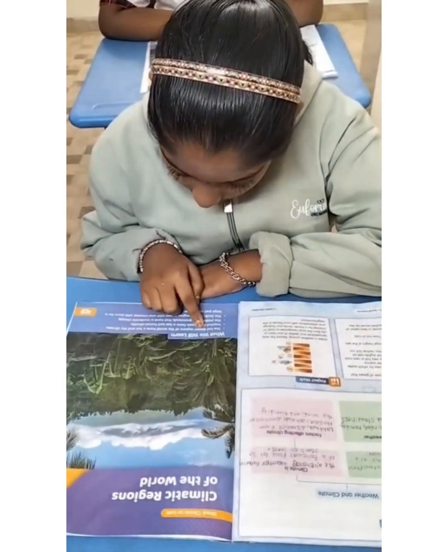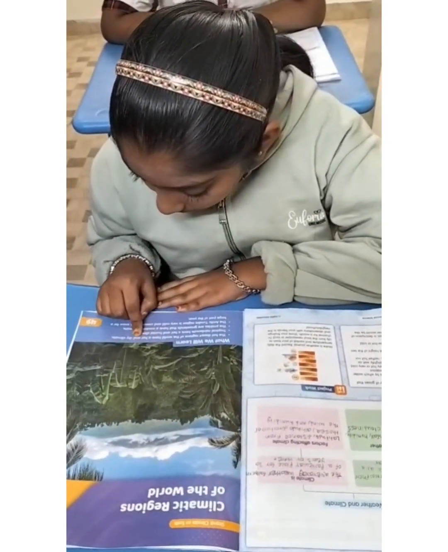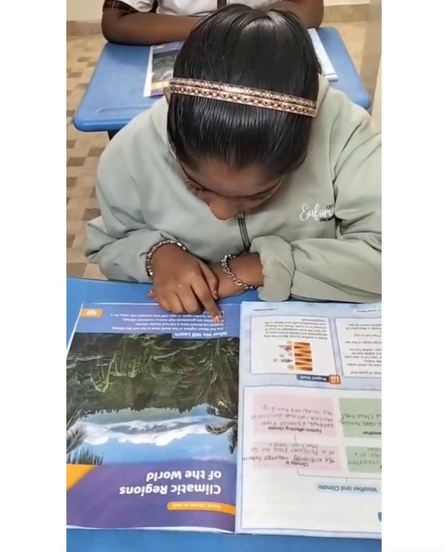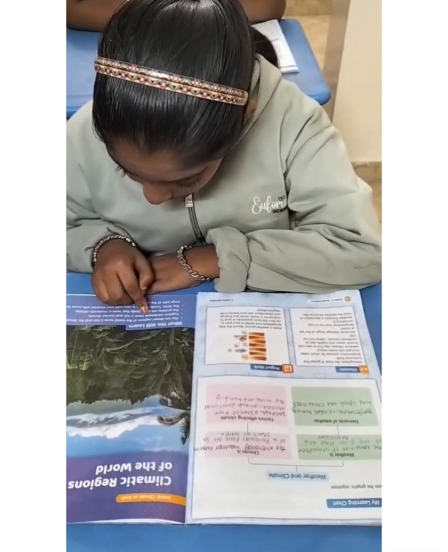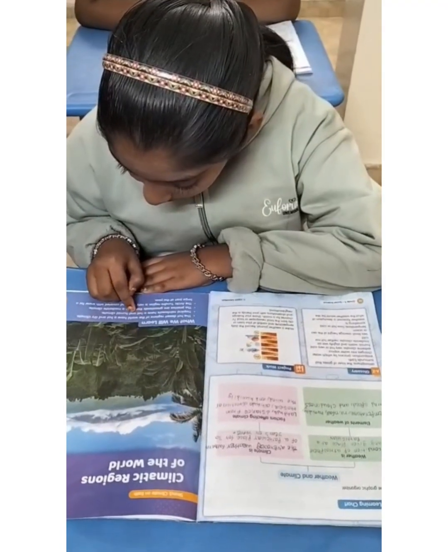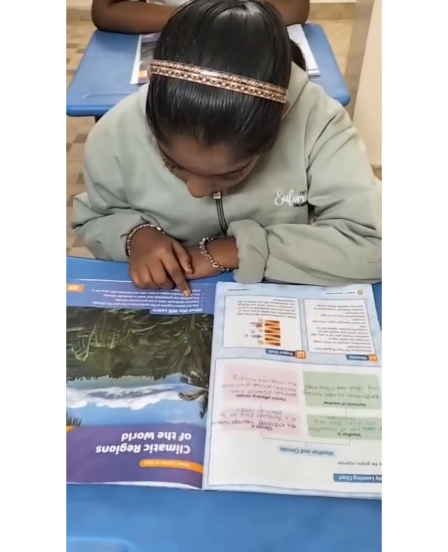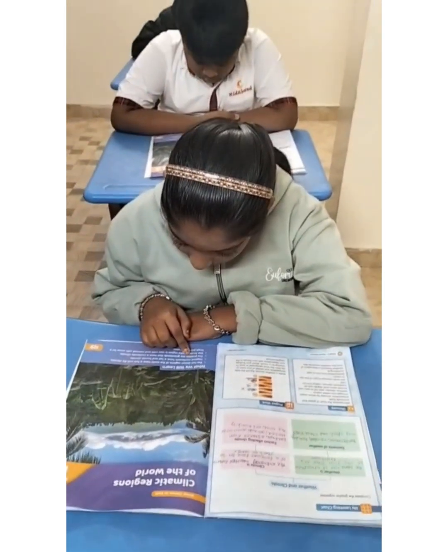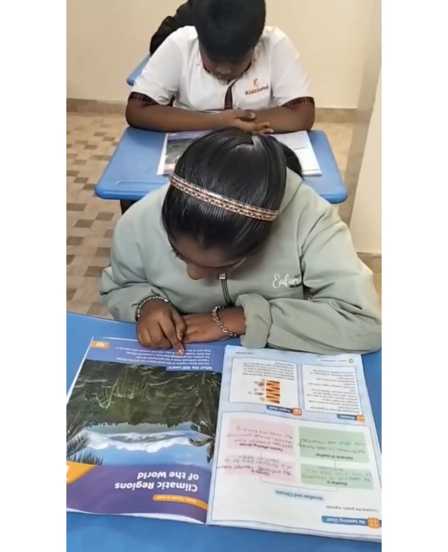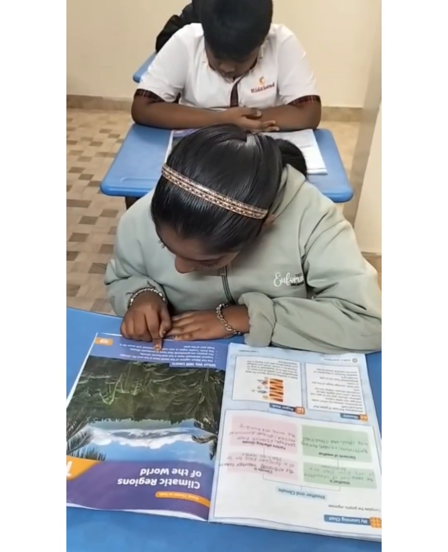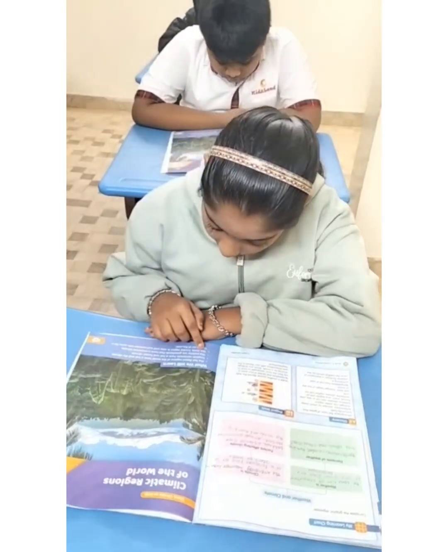The hot desert regions of the world have a hot and dry climate. Tropical rainforests have a hot and humid climate. The prairies are grasslands that have a moderate climate.